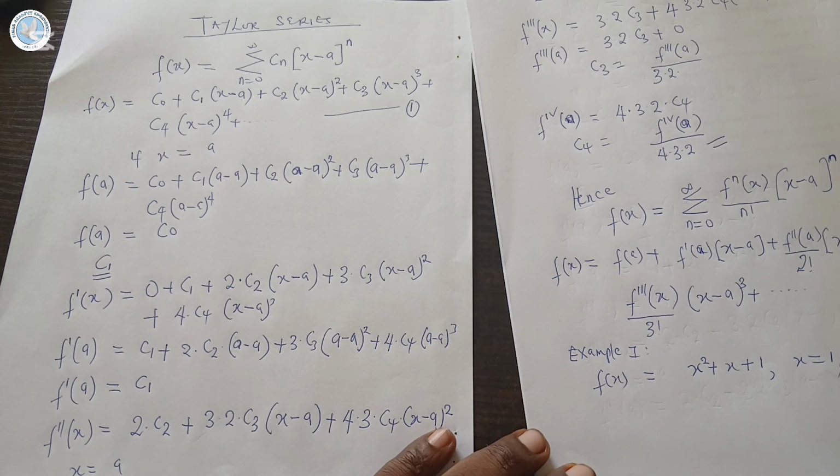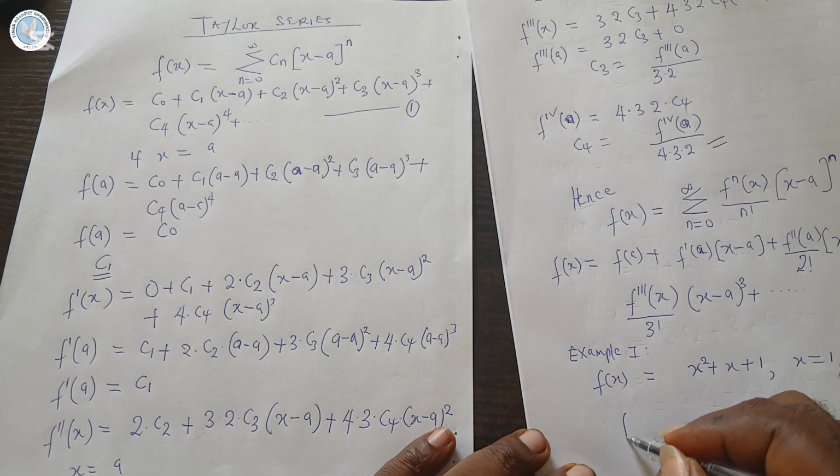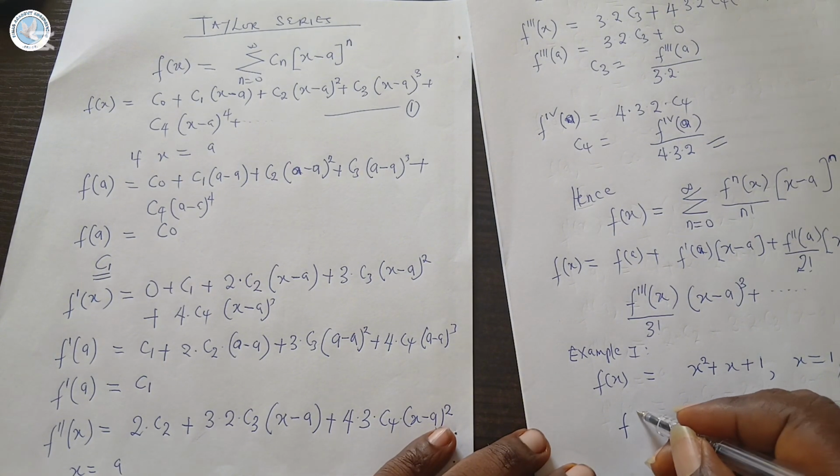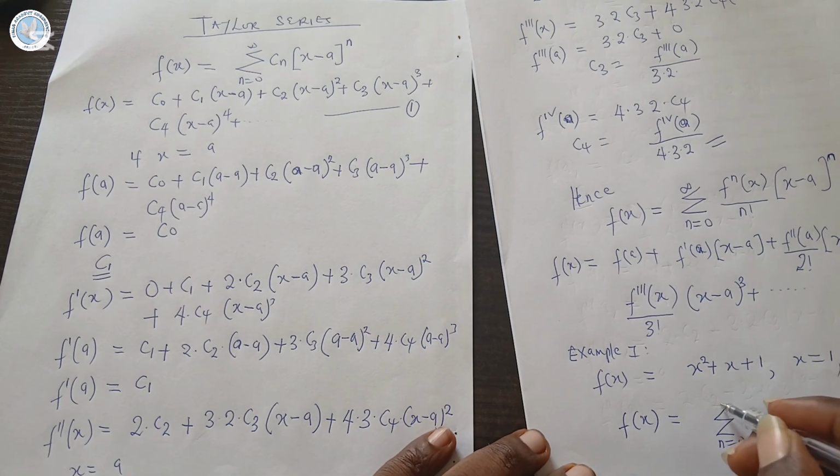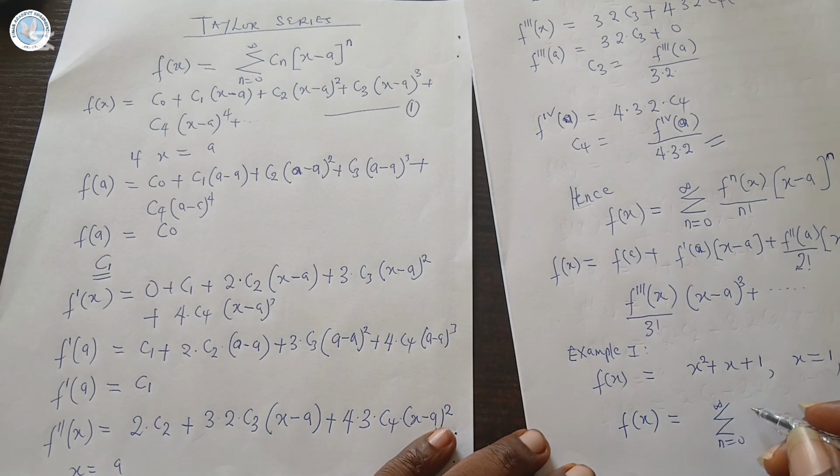So at this point, we start by writing out the formula, which is f of n of a divided by n factorial times (x minus a) to the power of n.